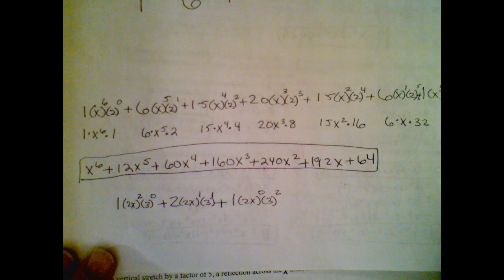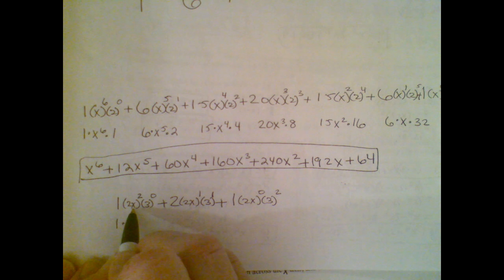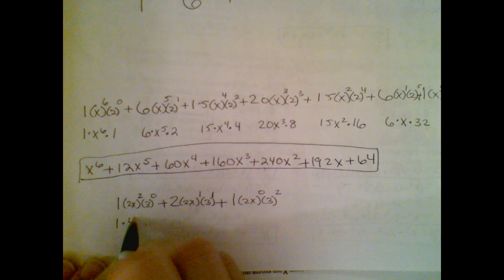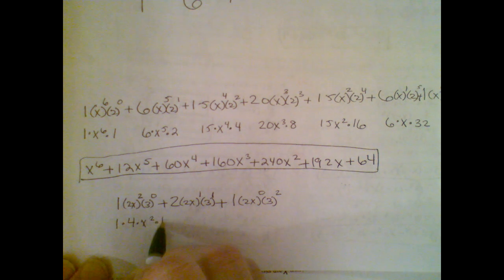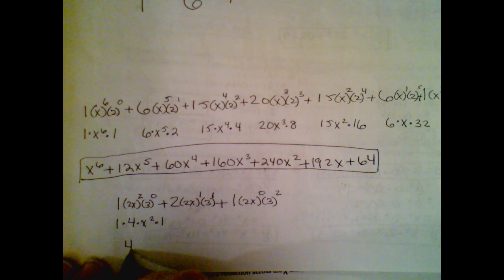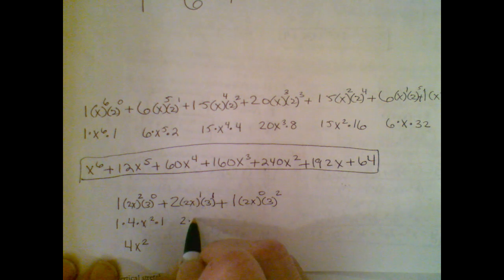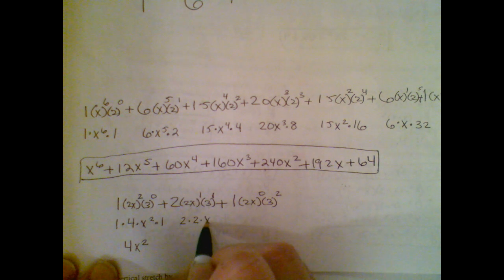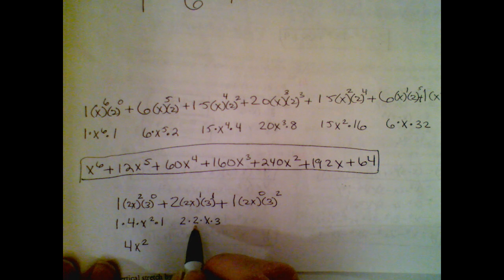And then we need to go ahead and simplify each term. So we have 1. This one, the 2x is all to the second power, so you're going to square both of them. So 2 squared is 4, x squared is x squared, 3 to the 0 power is 1. So when we multiply those, we get 4x squared. We have 2, 2 to the first power is 2, x to the first power is x, 3 to the first power is 3. So 2 times 2, we get 4, times 3 is 12.